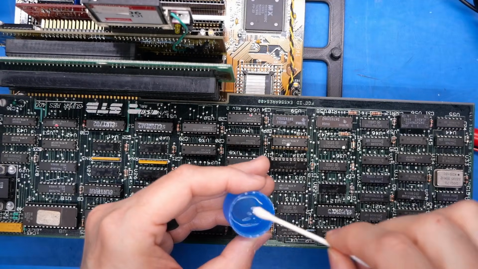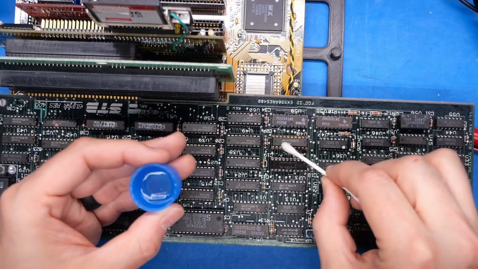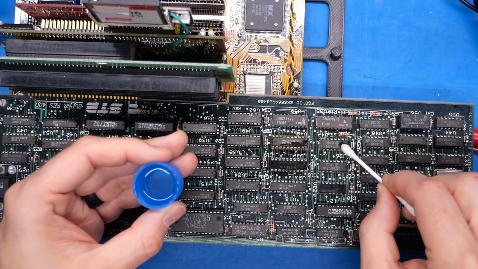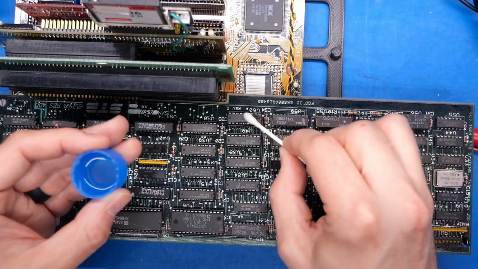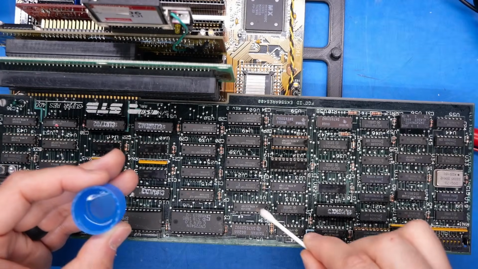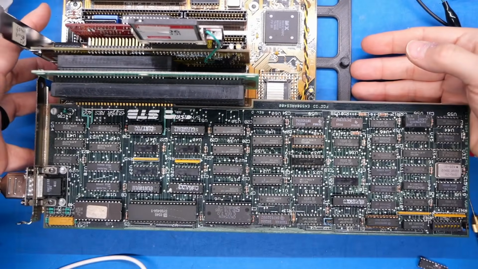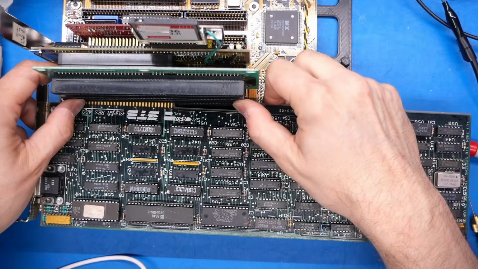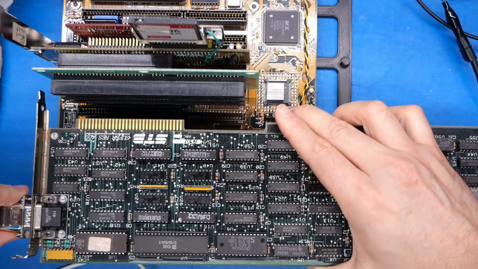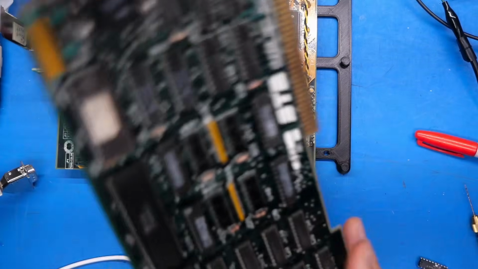Now what I'm gonna do is use a little bit of acetone here. I just wanna remove the Sharpie marks that I have all over the board here. There's no reason to leave these on here. So we'll just clean them off a little bit. And there we have it. One fully repaired STB Super Res 400.